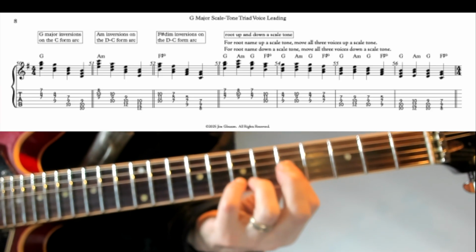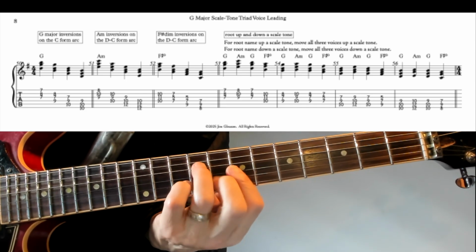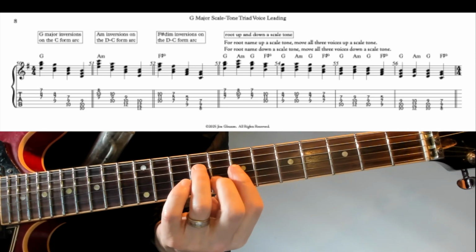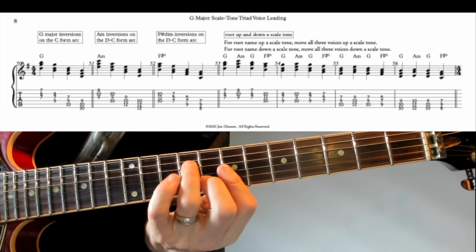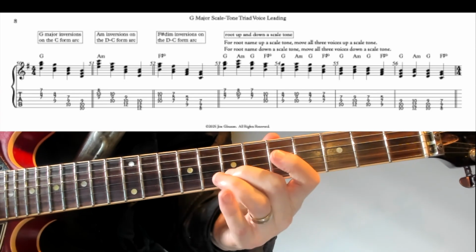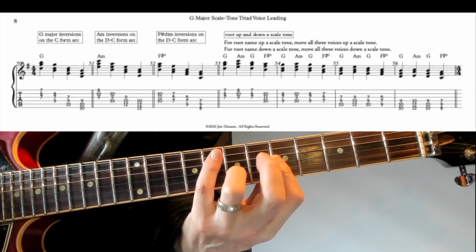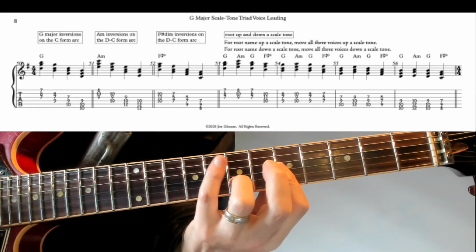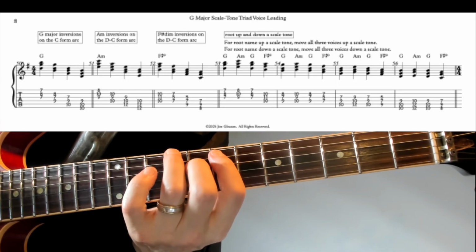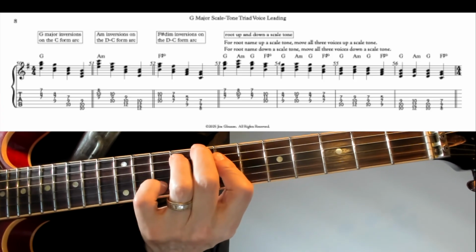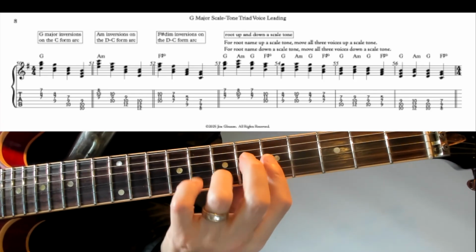F sharp diminished is going down. G major went to A minor here, up, the root movement G to A, one step up the scale. Now G to F sharp is going G to F sharp down the scale, and the F sharp is in an arc which is not practical to fret, which is not possible to fret with one hand if you just have 5 fingers.